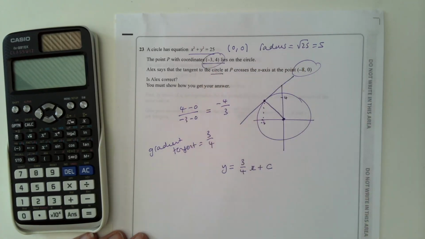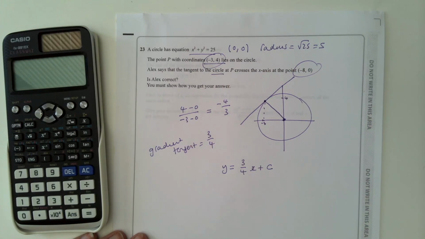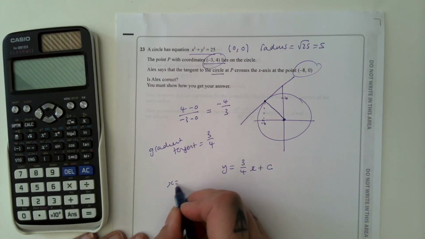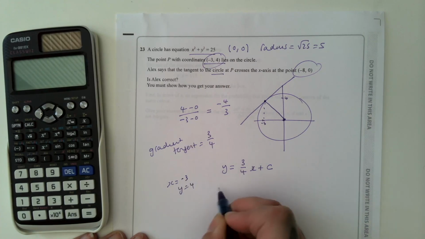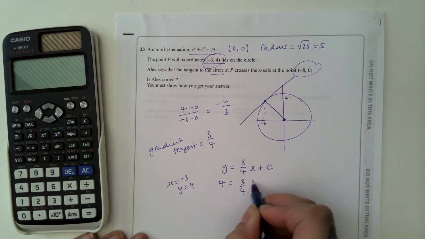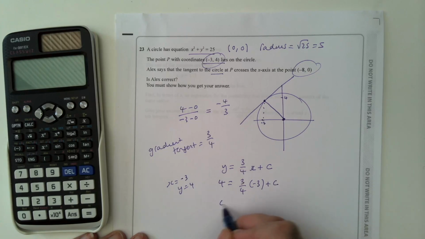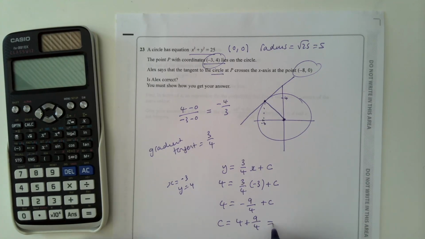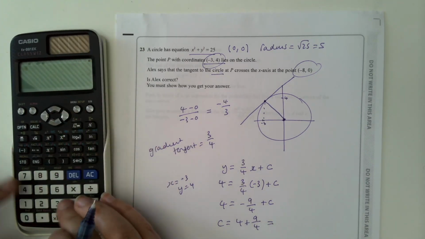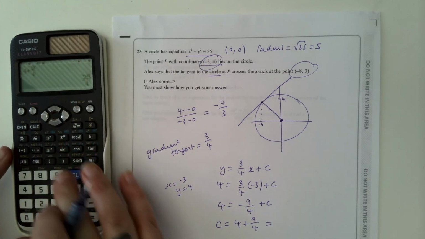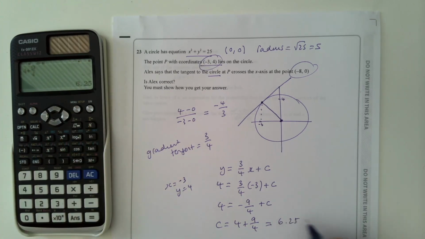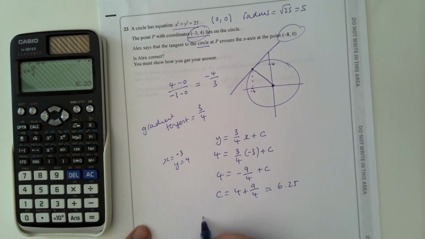We know that the tangent is at the point P. So when x equals -3 and y equals 4, 4 equals 3/4 times -3 plus c. So 4 equals -9/4 plus c. So c equals 4 plus 9/4. Do that in your calculator, guys. 4 plus 9/4 is 6.25. So the equation of the tangent is y equals 3/4 x plus 6.25.